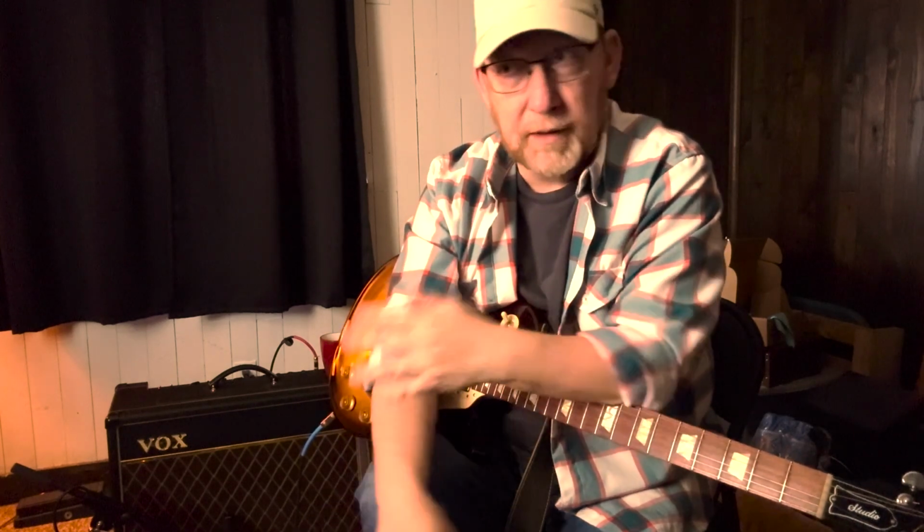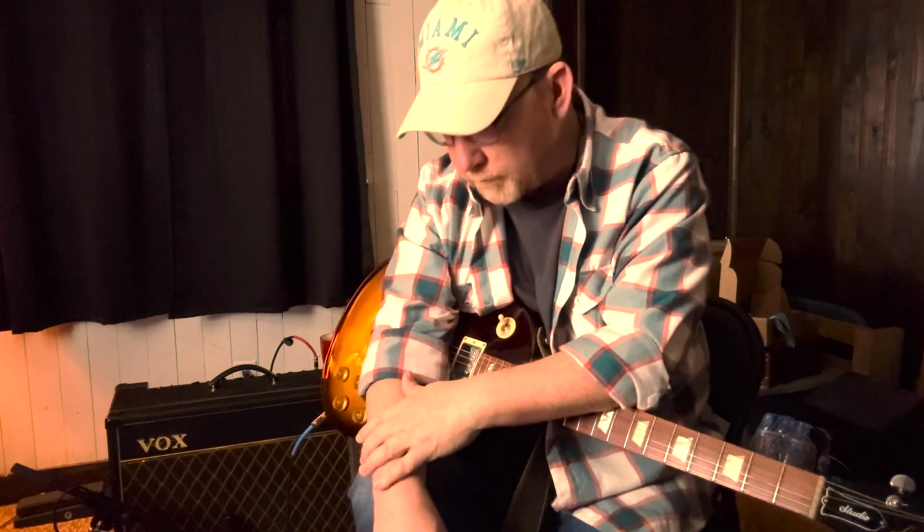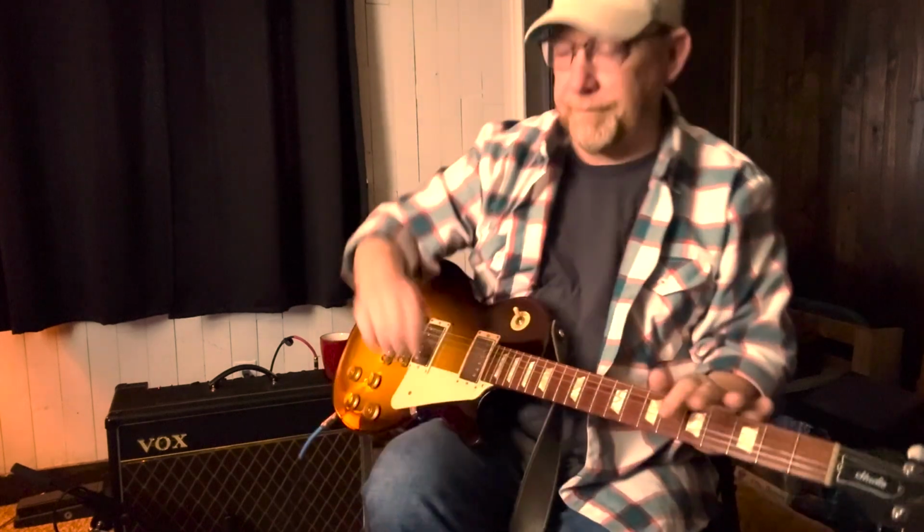So I thought a good place to start, and maybe I'll do a couple of these and go into multiple modes. If you're not familiar with modes, this could be a good way for you to wrap your head around what they are, versus just being told, oh, this is the Dorian mode, it starts on the second degree of a major key and goes all the way through. This is even more a way to hear what they are.